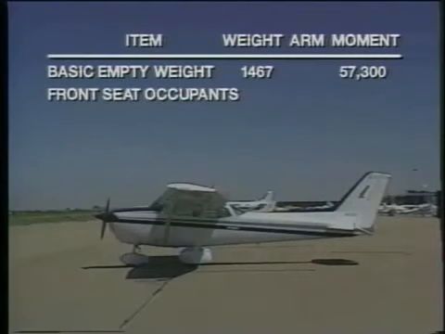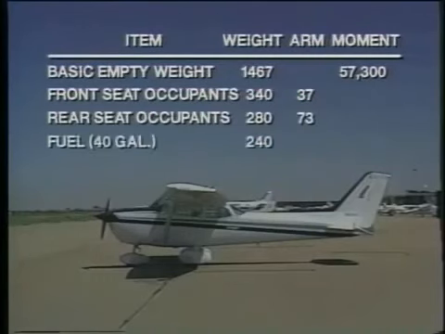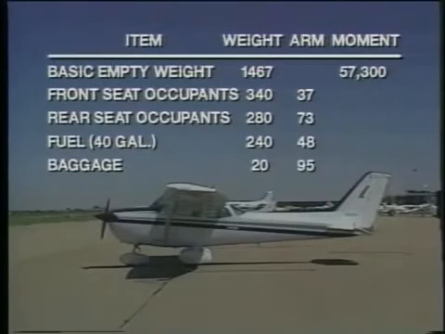The total weight of the pilot and front seat passenger is 340 pounds, and the front seats are located 37 inches aft of the datum. The combined weight of the rear seat passengers is 280 pounds. The rear seat is located at station 73. There are 40 gallons of fuel on board. The tanks have an arm of 48 inches. There is also 20 pounds of luggage located 95 inches aft of the datum.